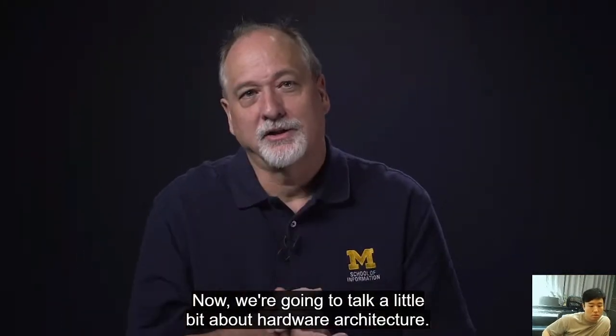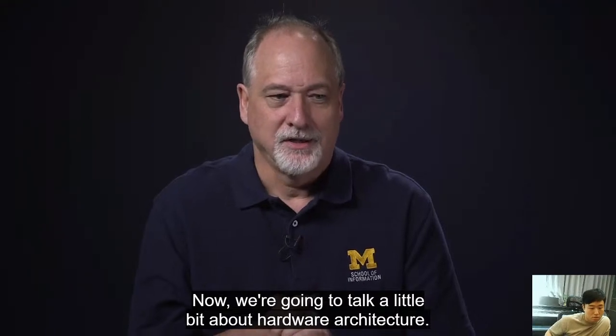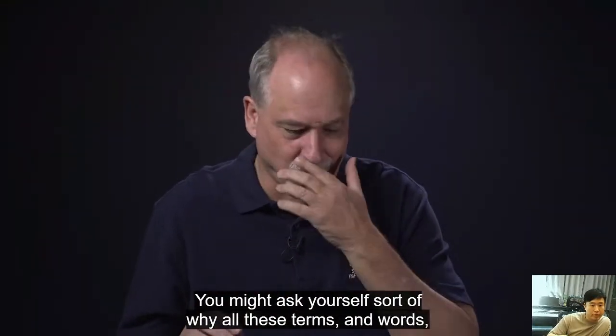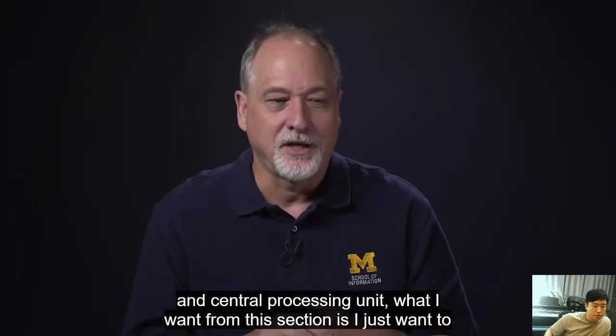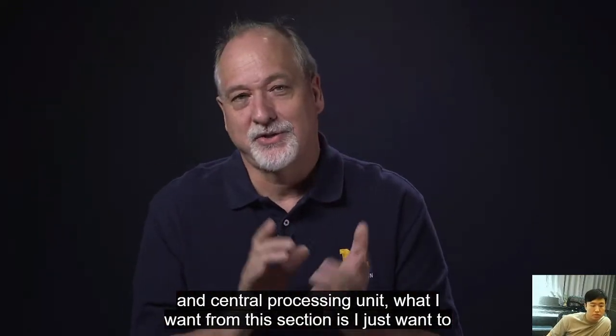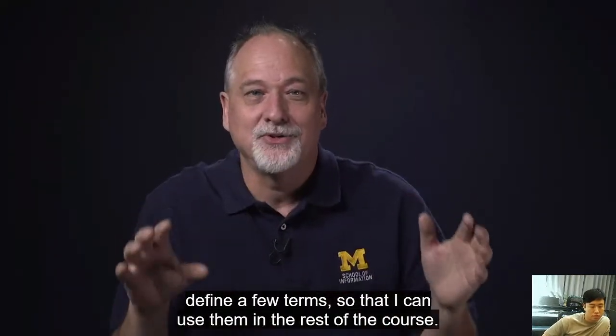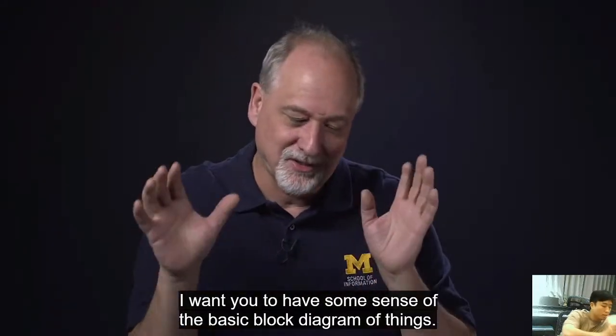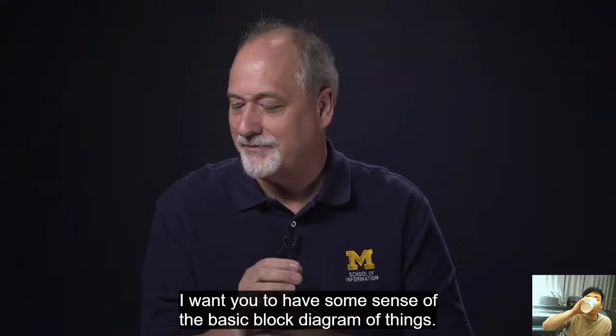Welcome back. Now we're going to talk a little bit about hardware architecture. You might ask yourself why all these terms and words, like central processing unit. What I want from this section is just to define a few terms so that I can use them in the rest of the course. That's really it. I want you to have some sense of the basic block diagram of things.